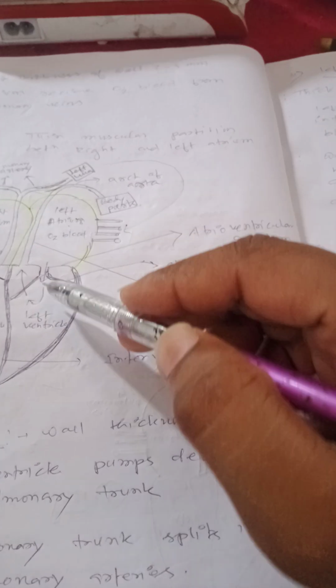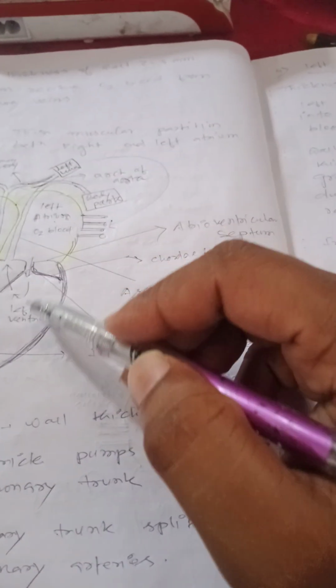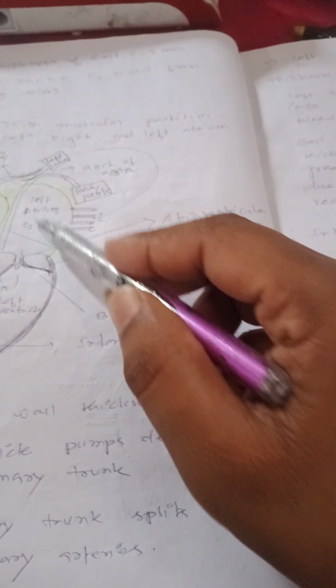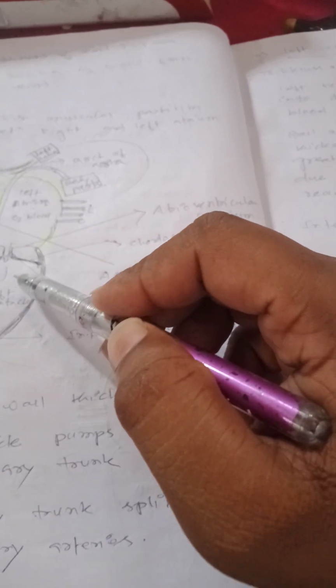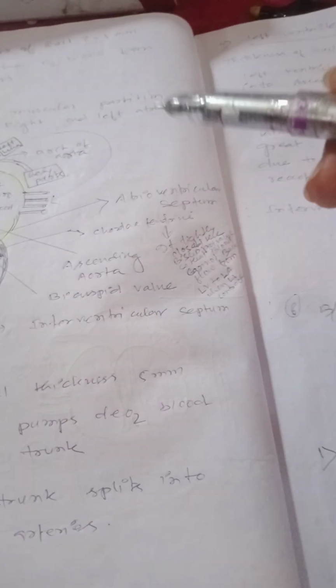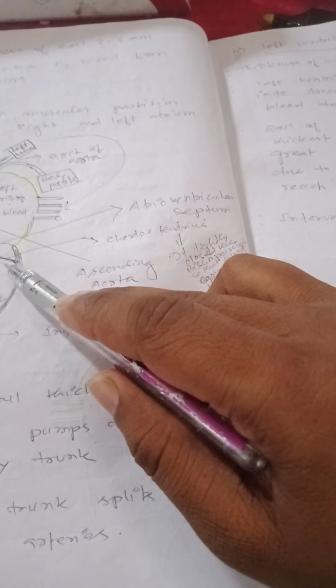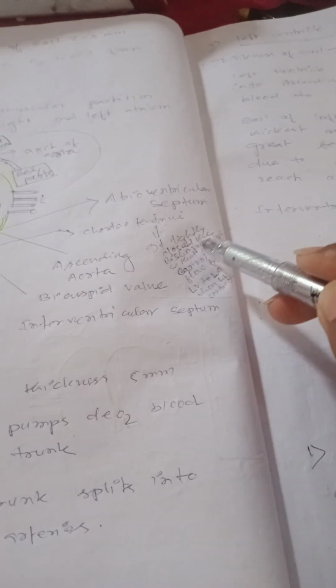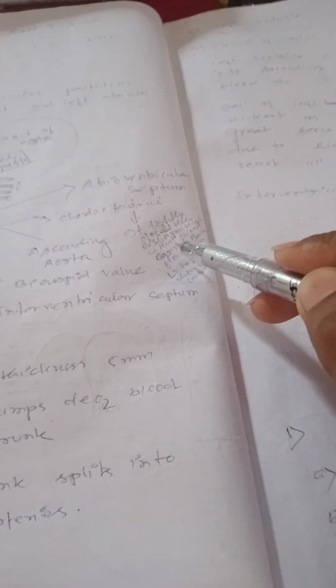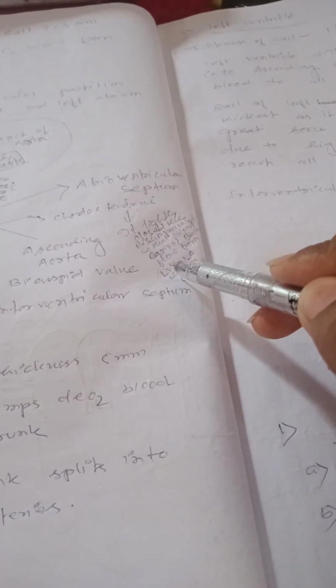After the blood enters the left ventricle from the left atrium, the chordae tendineae tightly close the bicuspid valve so that blood cannot backflow from the left ventricle to the left atrium when the left ventricle contracts.